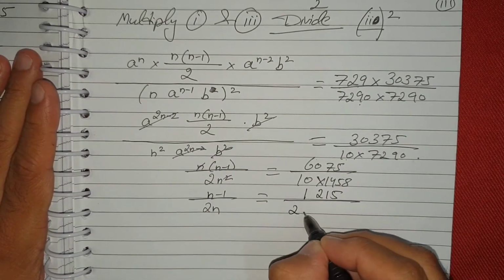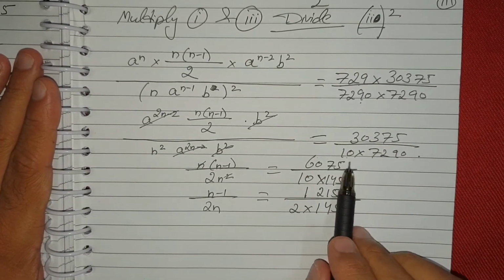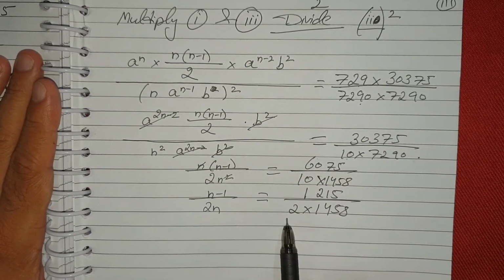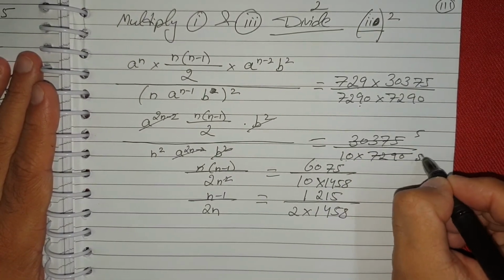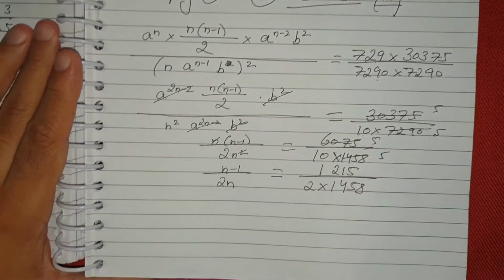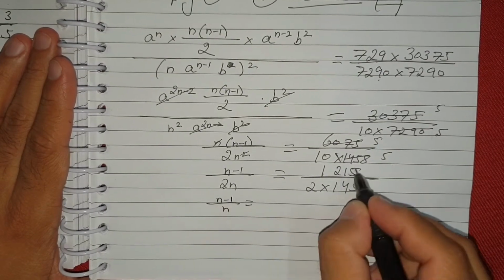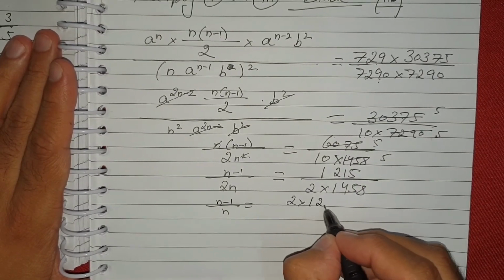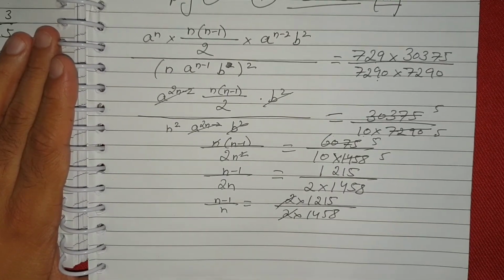Again solving it, we will get 1215 by 2 into 1458. Cancelling this with 5, this with 5, you get this. Now this is n minus 1 by n equals, so this 2 will go over here, 2 into 1215 upon 2 into 1458, and 2 and 2 will get cancelled.